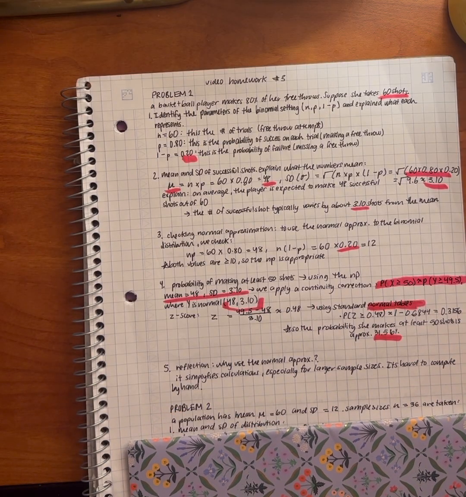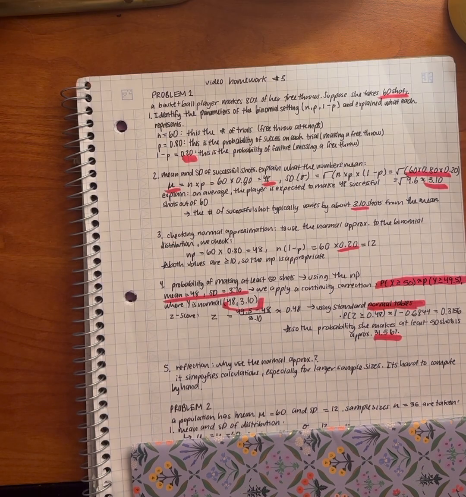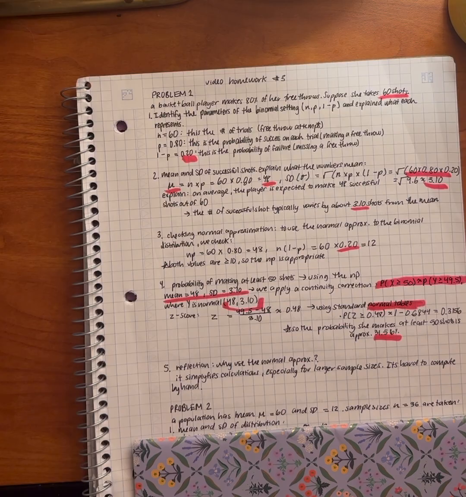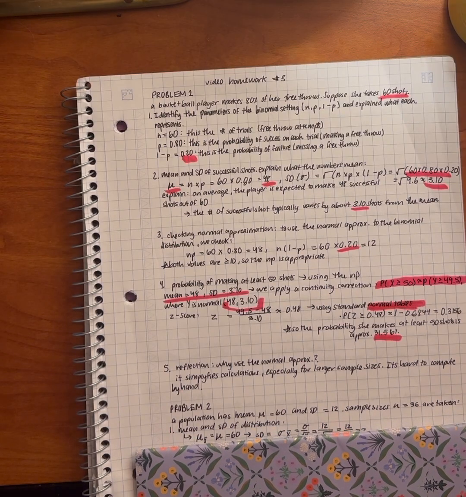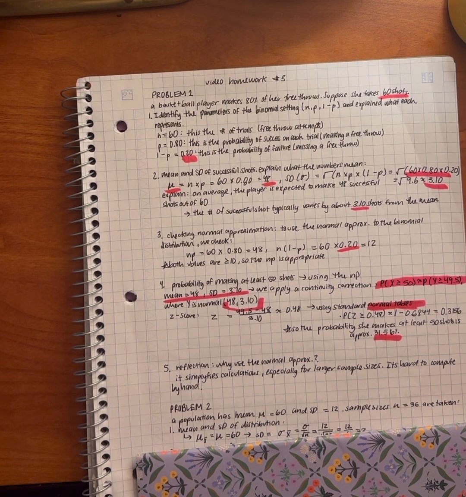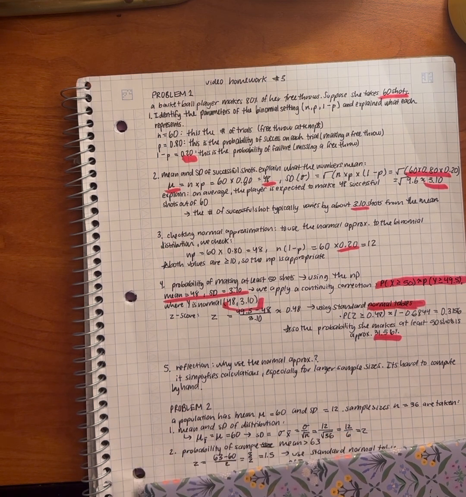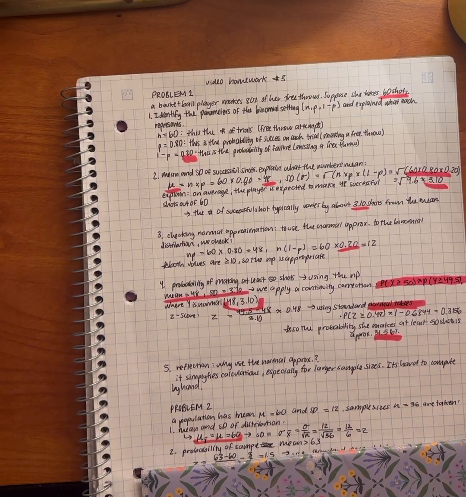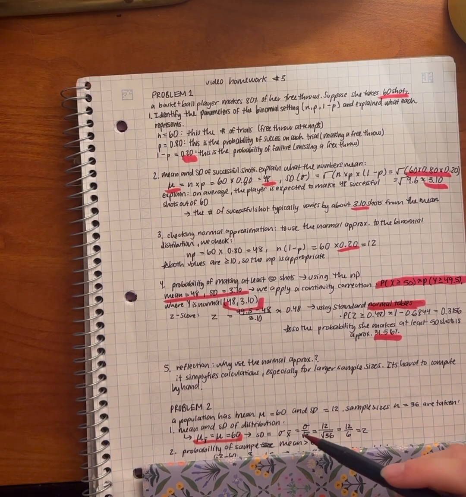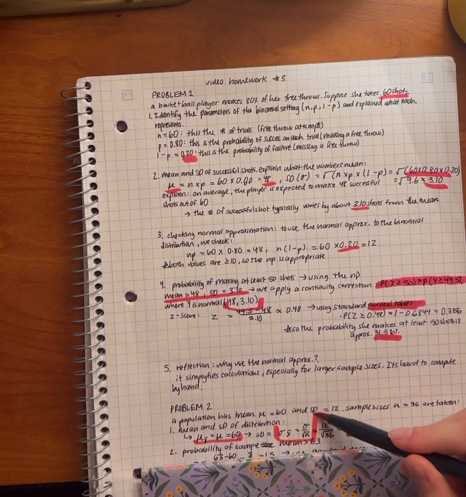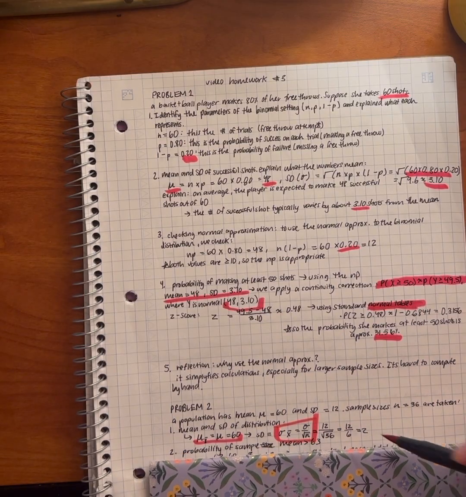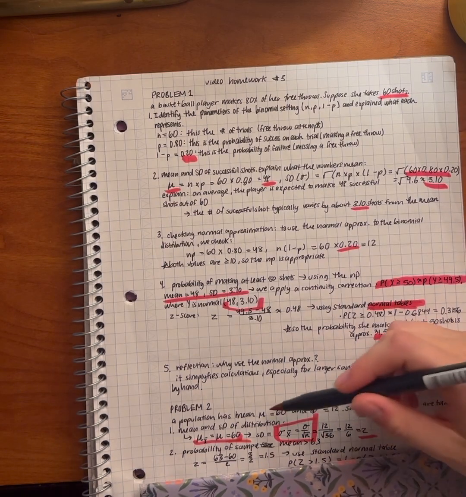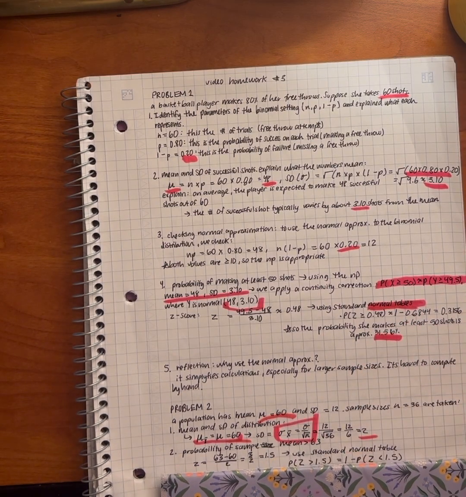Problem number 2. A population has a mean of 60 and a standard deviation of 12, and a sample size of n equals 36 is taken. So first we're going to find the mean and the standard deviation of the sampling distribution. So this is going to be our plug-in, and then for the standard deviation, you're always going to use this formula right here. And so the standard deviation is 2, and 60 is the mean. We already know that from up there.